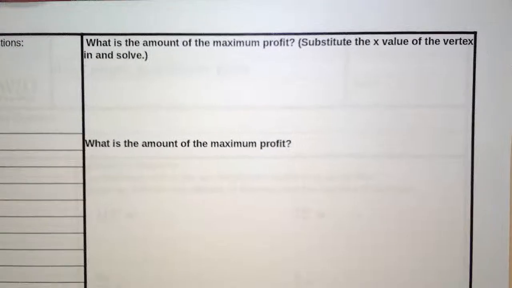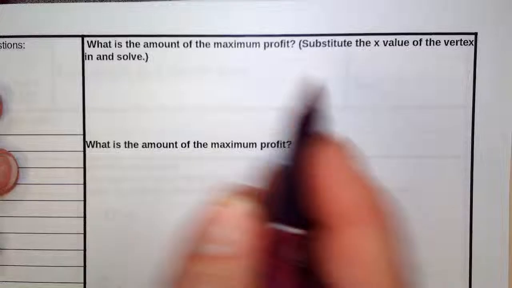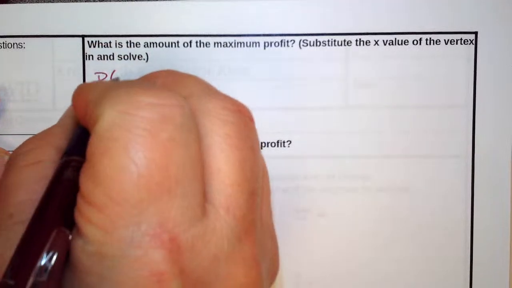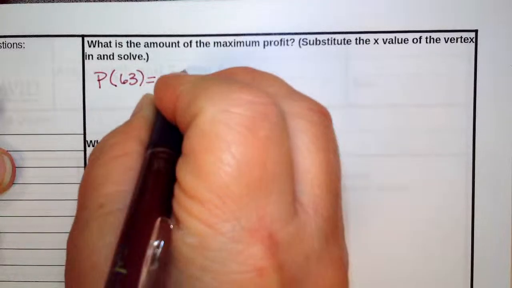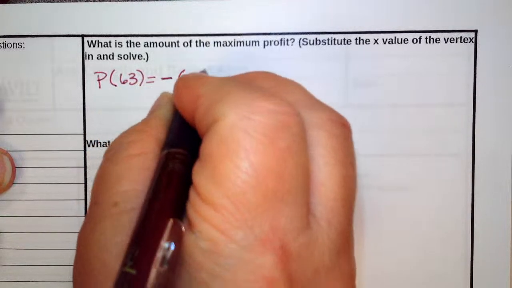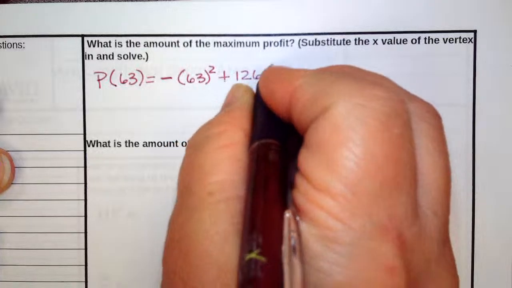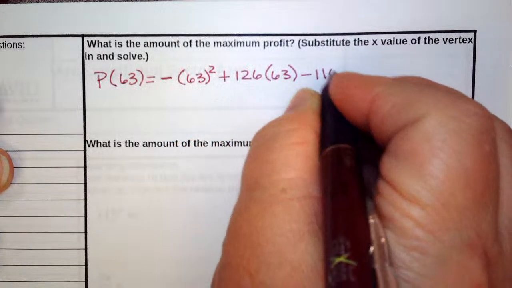So, what is the maximum profit? We're going to use that same equation and put in 63 for x. So we're looking at our P of 63 is equal to the opposite of 63 squared plus 126 times 63 minus 1,100.